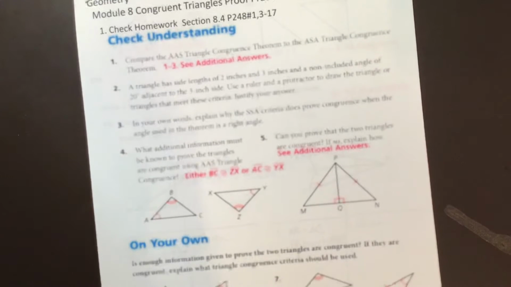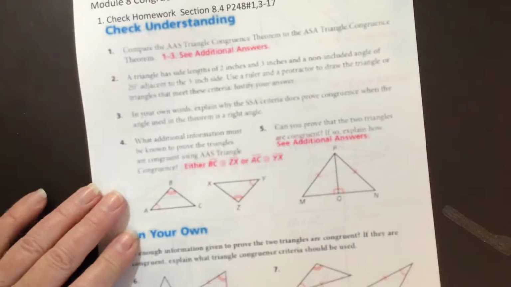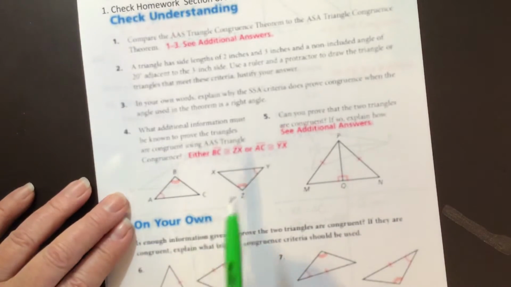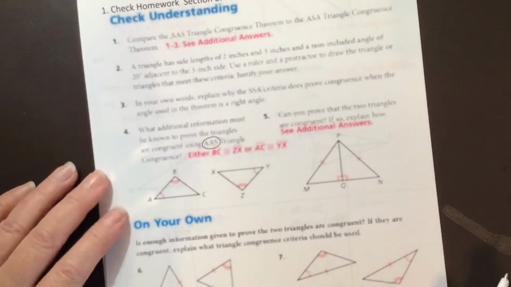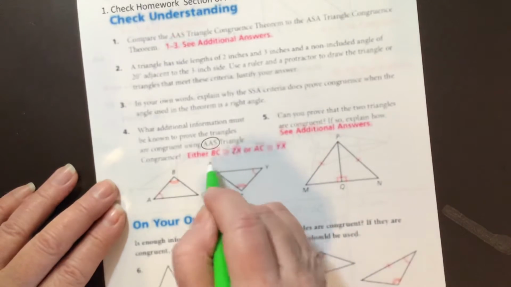So looking at number 4, for example, it says, what additional information would you need to prove the two triangles congruent by angle, angle, side? So with angle, angle, side, we know that the side cannot be included between the two angles. So you can see the answers here.